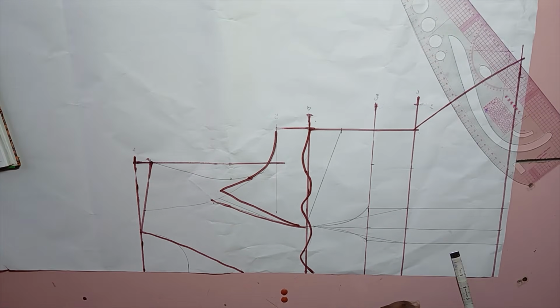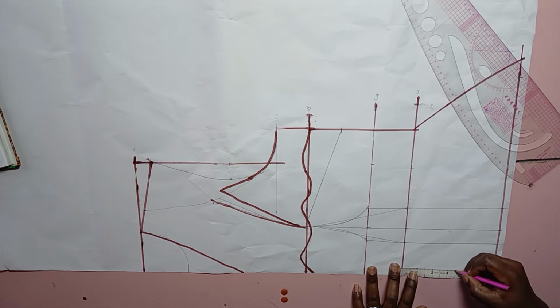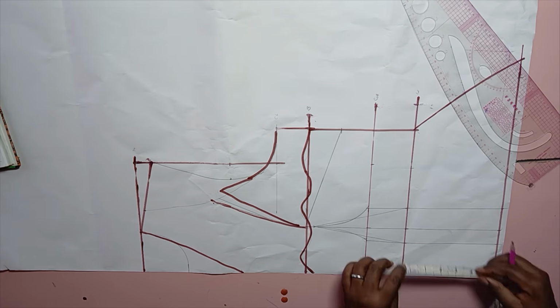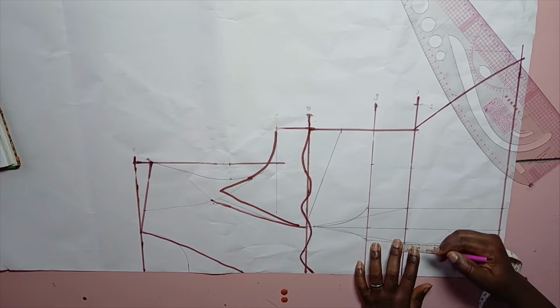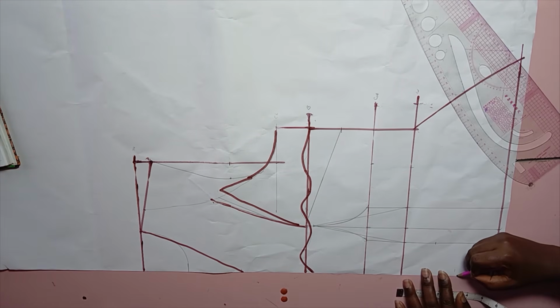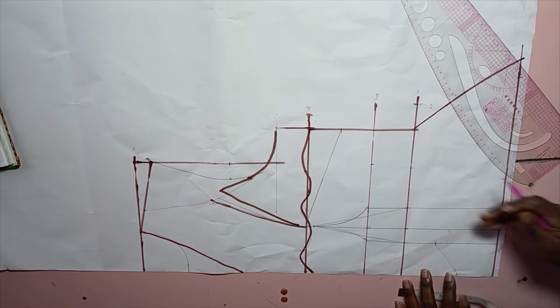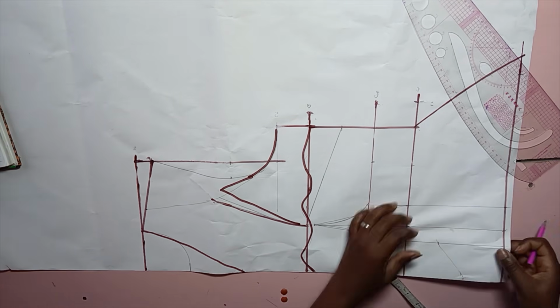So to do the scallop on the down part here from the waist, you can go down by 3.5 here, and on this side you go down by 2 inches or 2.5 depending on you, to make the scallop also on the hemline. So you have it here like this. Don't forget to always close your darts.